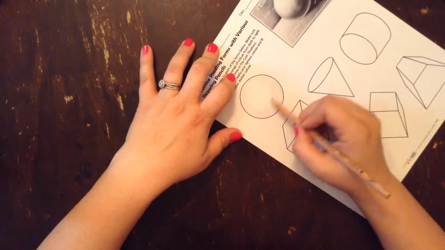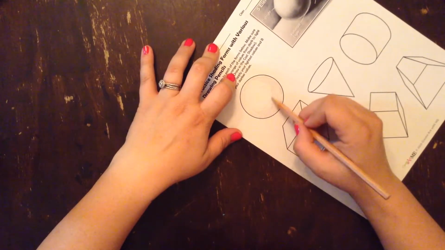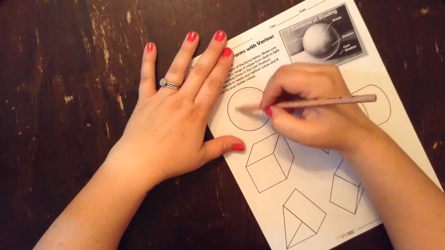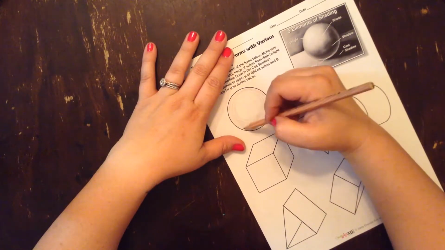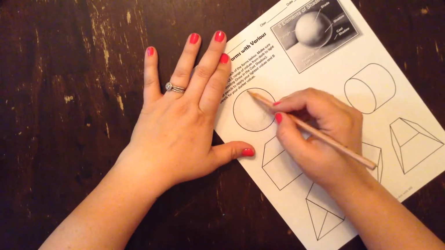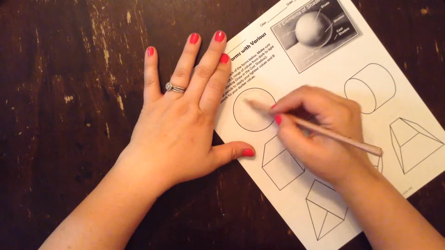While I am shading this, if you'd like, you can start working on your sphere as well. Slowly start shading, starting again with the 2H, adding in the HB, and then slowly working your way up to your 6B. Remember to leave your reflected light and to draw in your cast shadows.